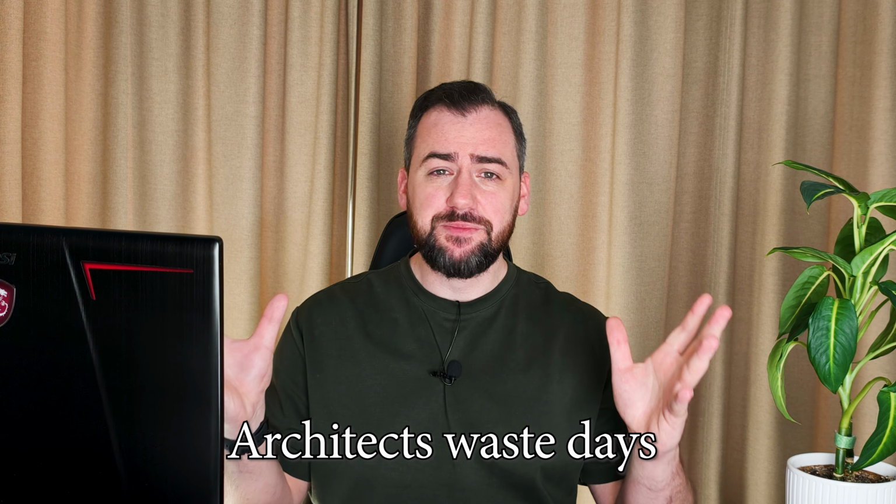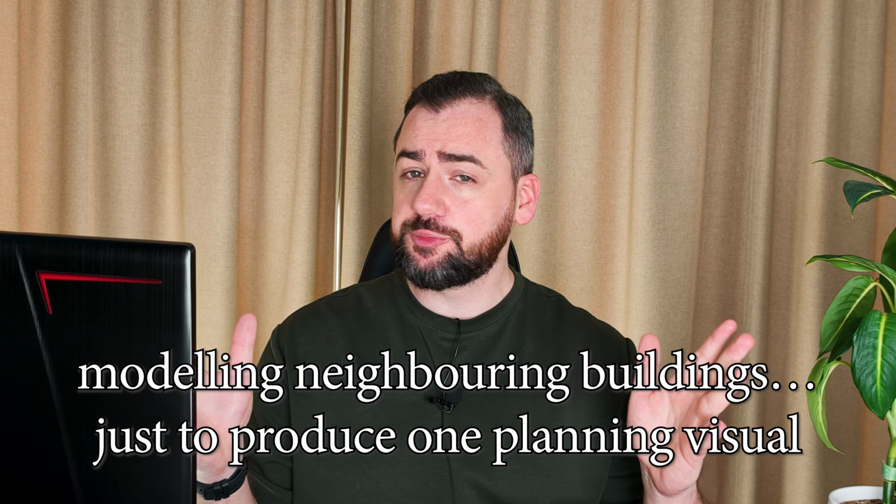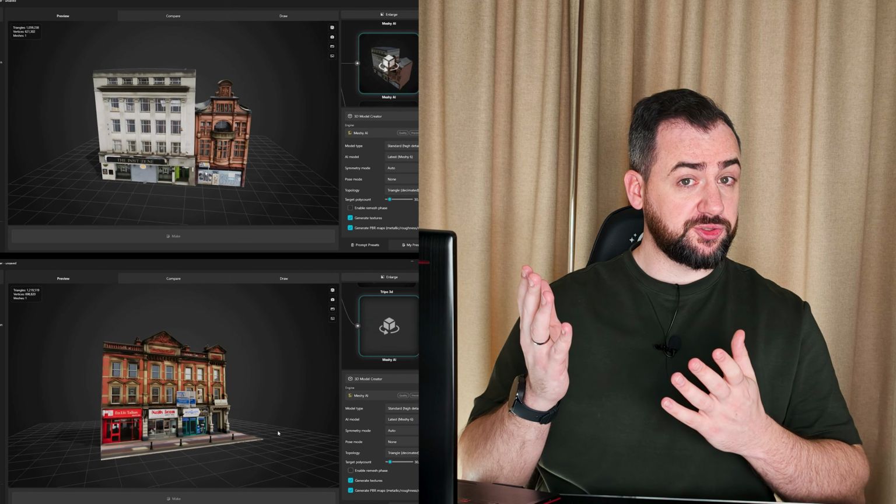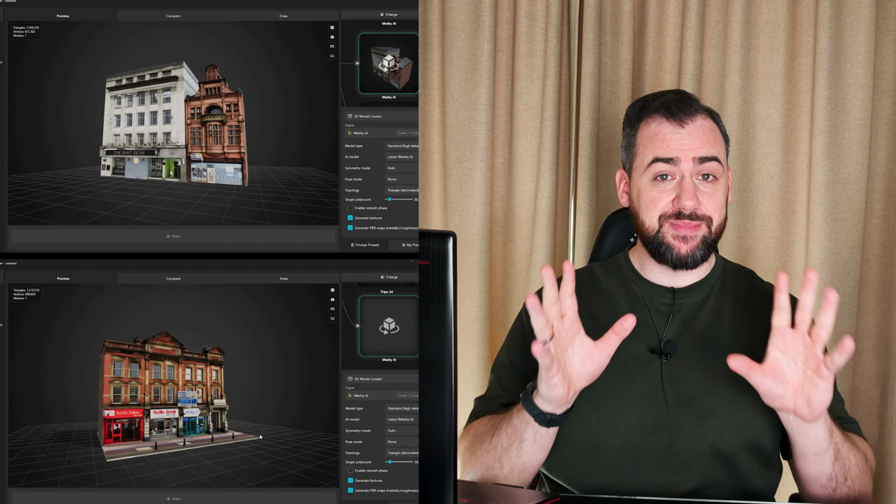Architects waste days modeling neighboring buildings just to produce one planning visual. Days. What if I told you that you can just photograph the street, turn those buildings into 3D models in minutes, drop your proposals in and generate full exterior visuals and animations without writing prompts?